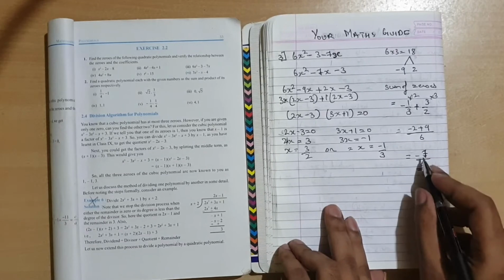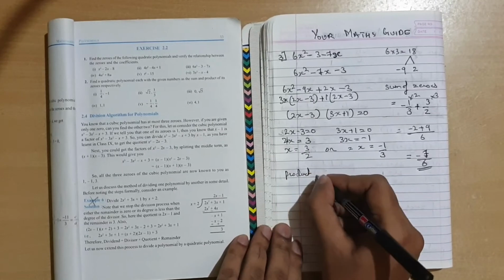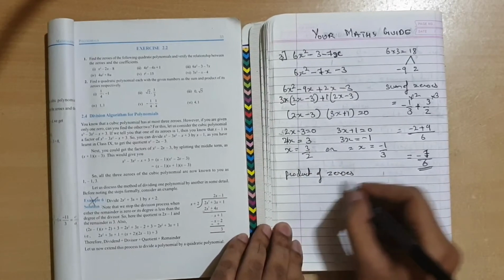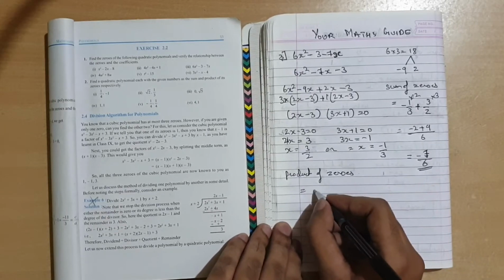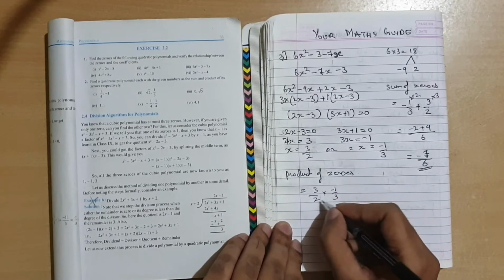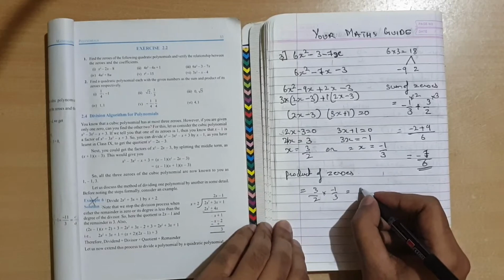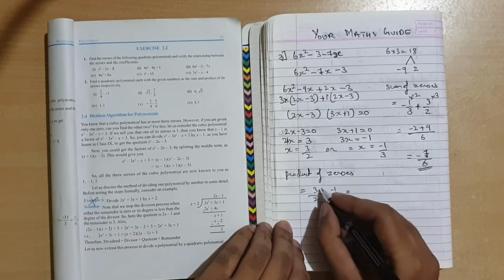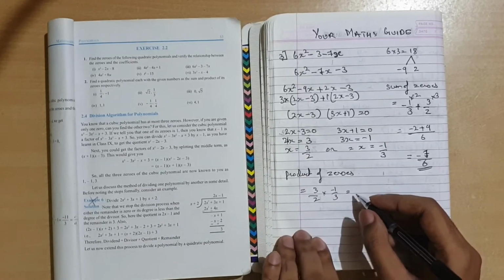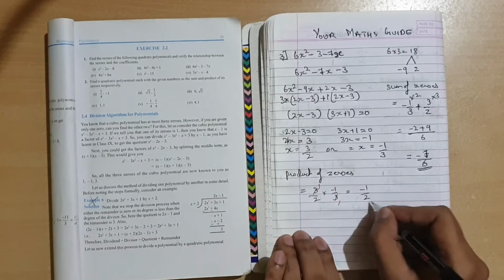Minus 7 by 6. This is your sum of zeros. Product of zeros will be 3 by 2 into minus 1 by 3. So just cross multiply this guys. 3 ones are. So that will be minus 1 by 2.